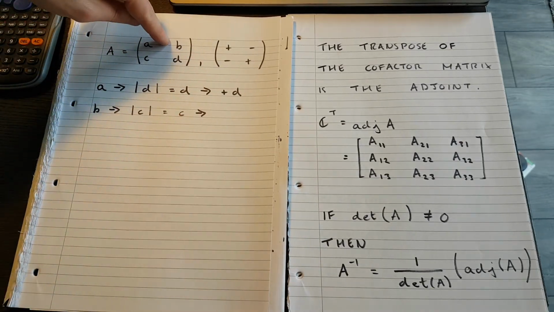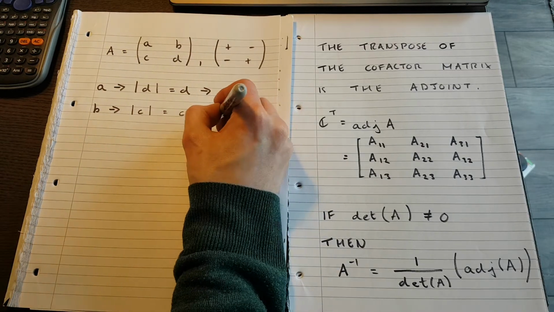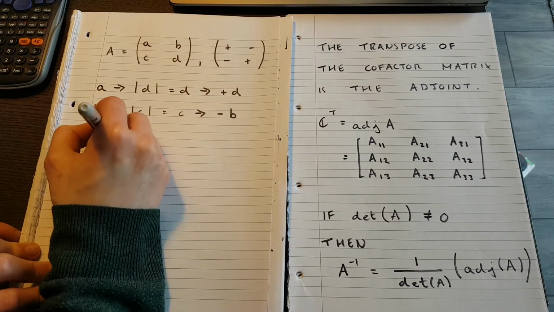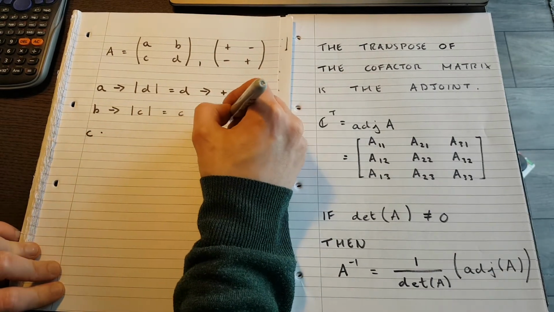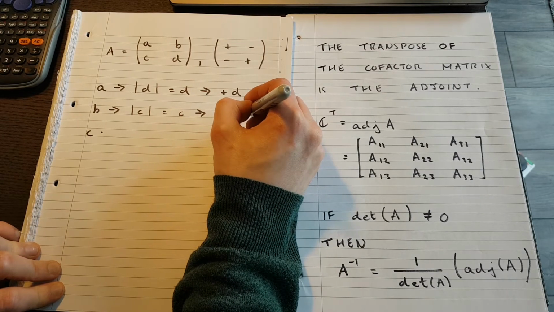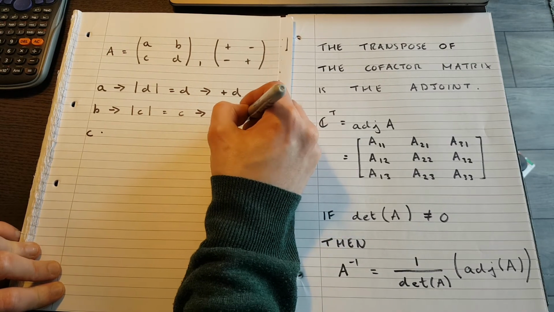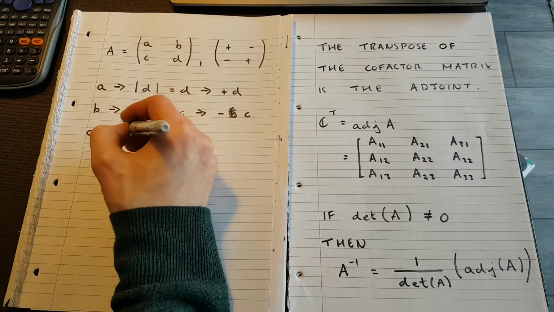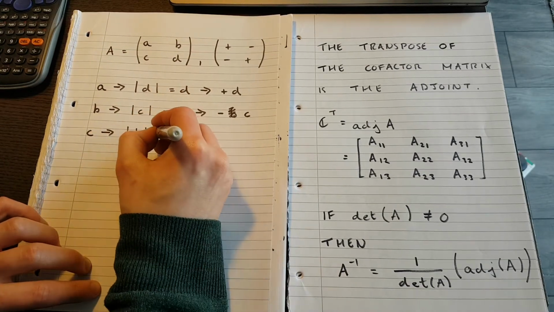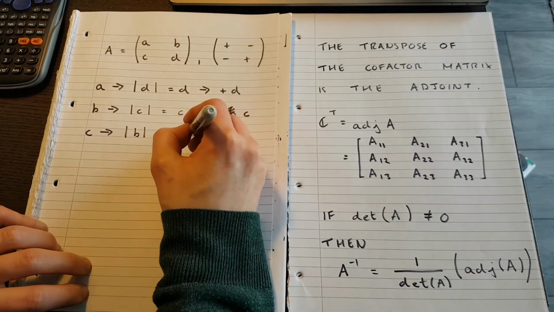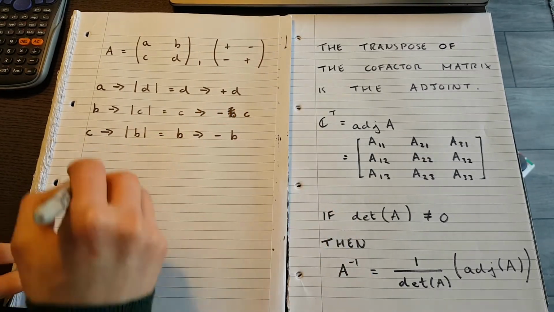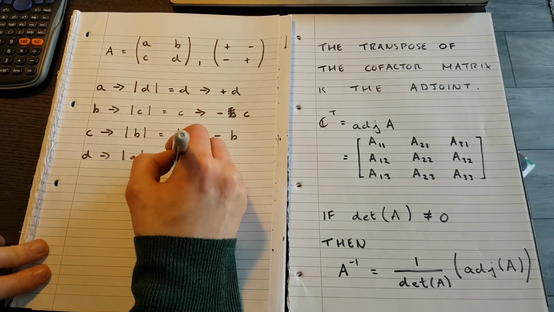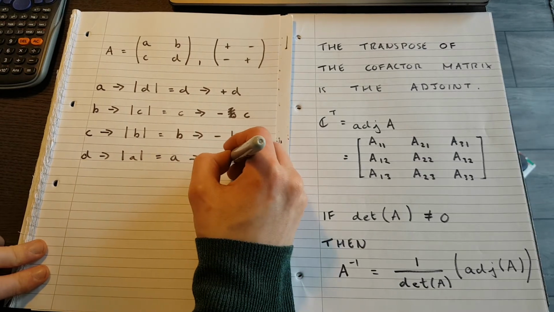It's first row, second column, which has a minus sign, so that gives me minus C. Then I have C. Delete the row and the column, I get B, which is just B. That needs to be sign corrected. It gives me minus B. And D, delete the row and the column, gives me the determinant of A, which is just A. Sign corrected is plus A.